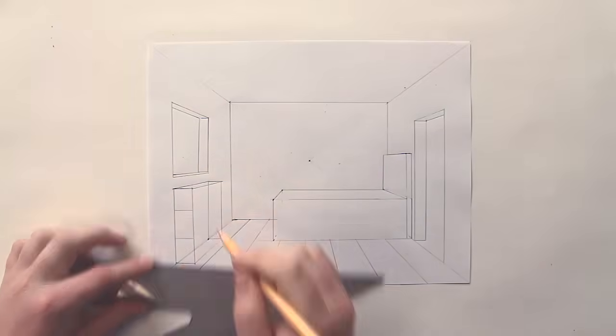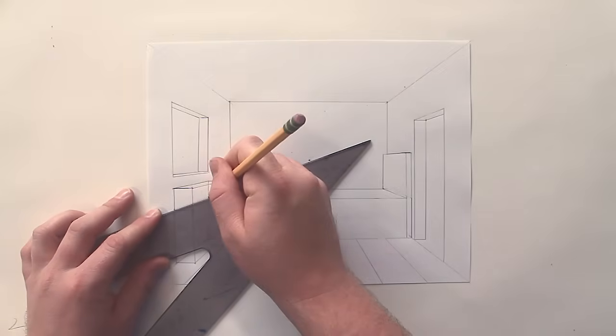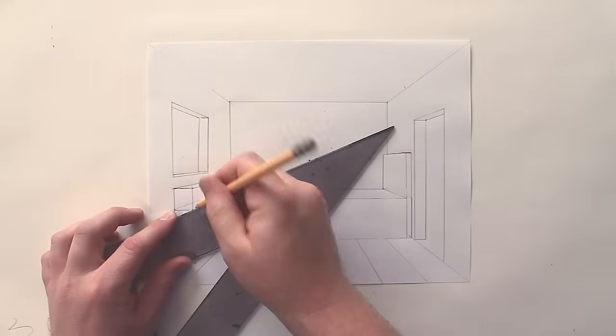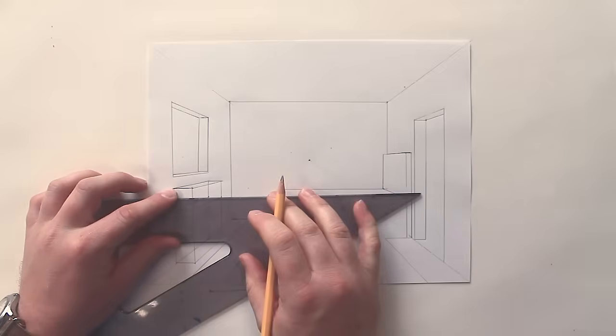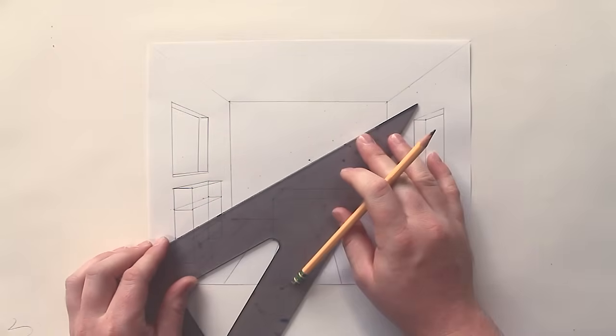Now the shelves are horizontal. Those are horizontal lines there. You can see them from both sides. And I connect both of those points and extend them through the shelving unit. Pretty simple. If you're using that horizontal line and converging, you're going to get success.